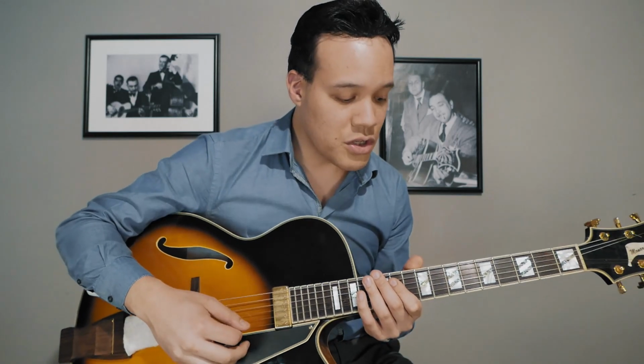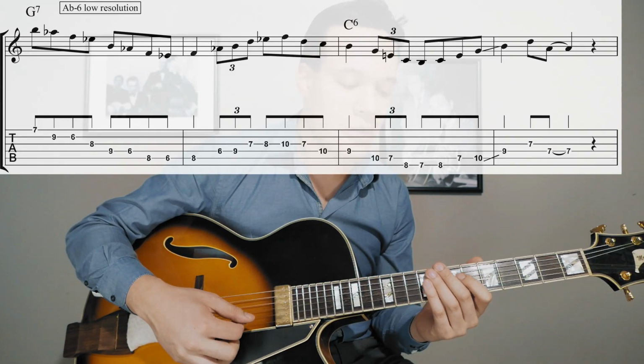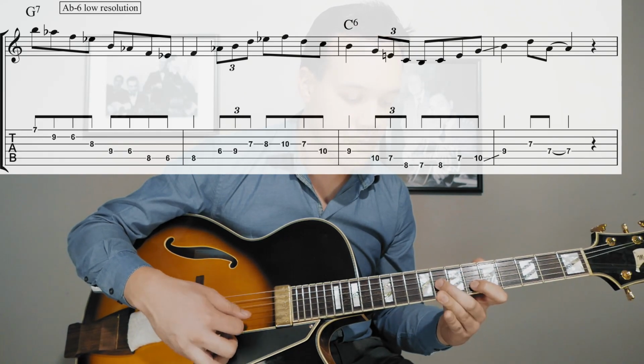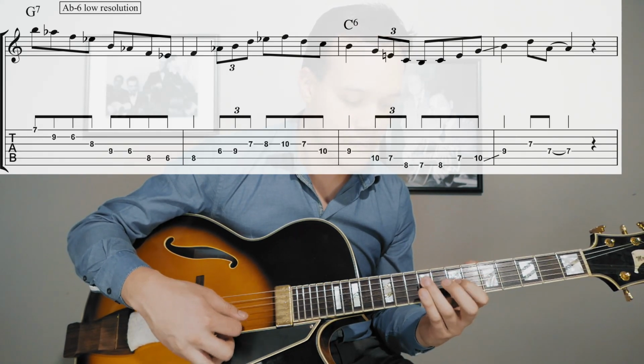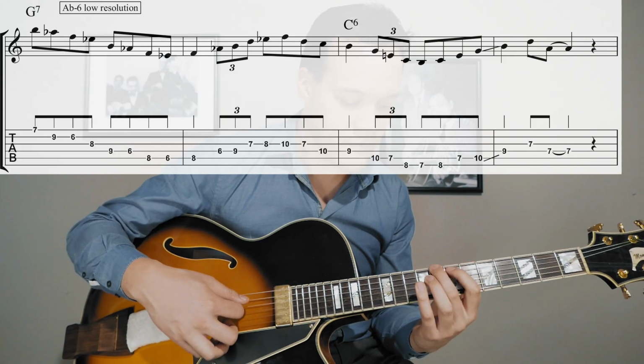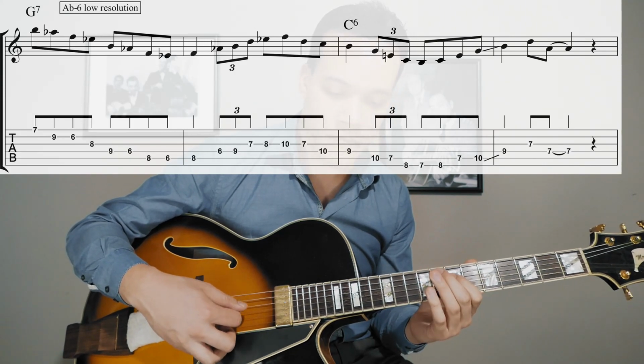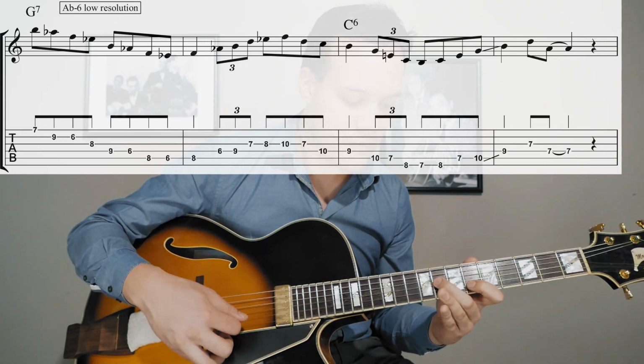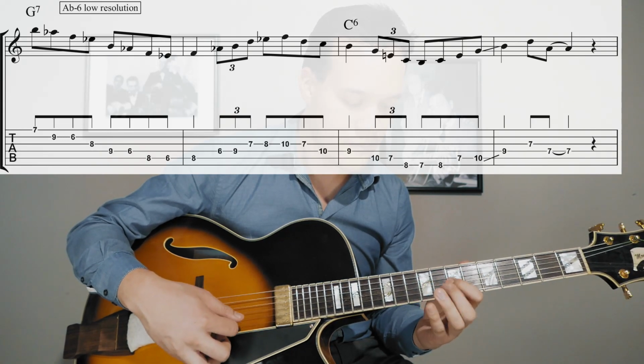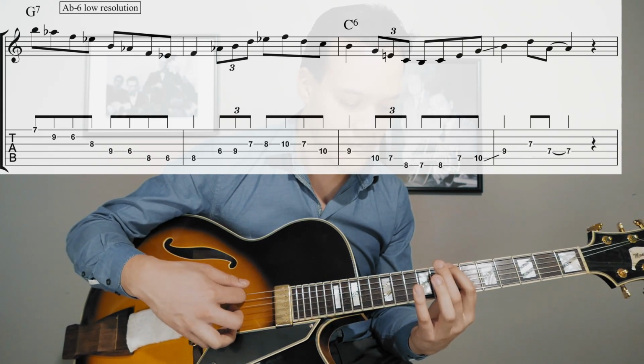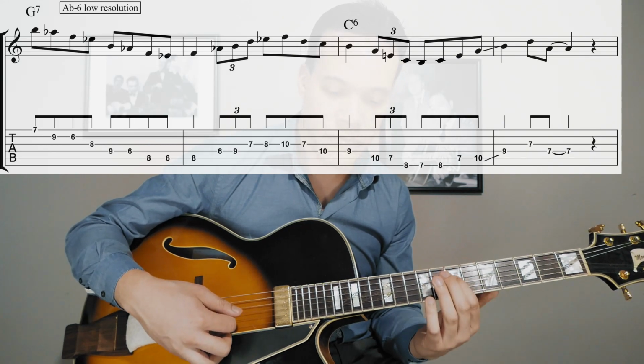Okay, low resolution sounds like this. 1, 2, 3, 4. Put some triplets in there because it's nice, but you can also play this whole line in straight 8th notes like this.